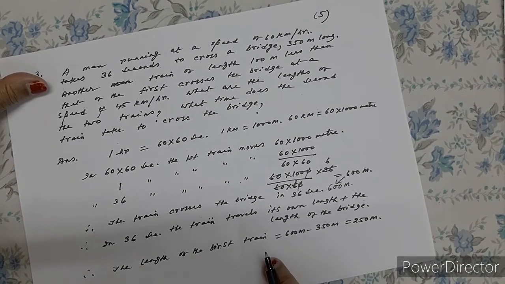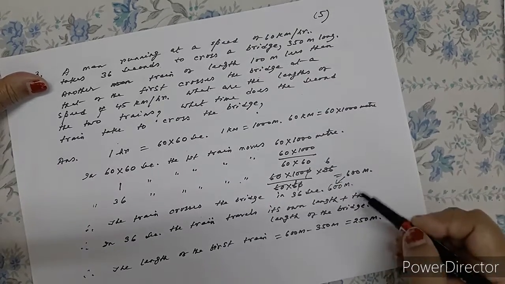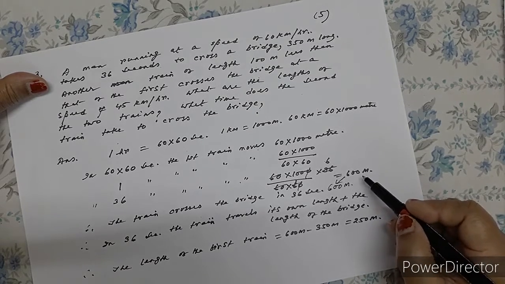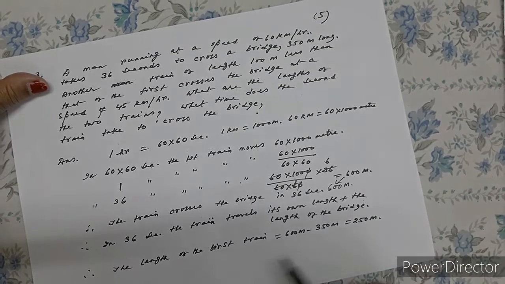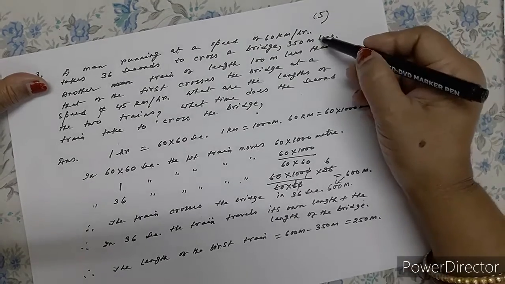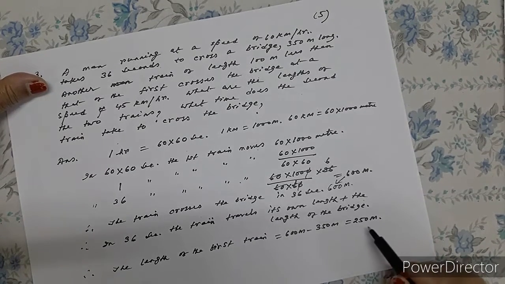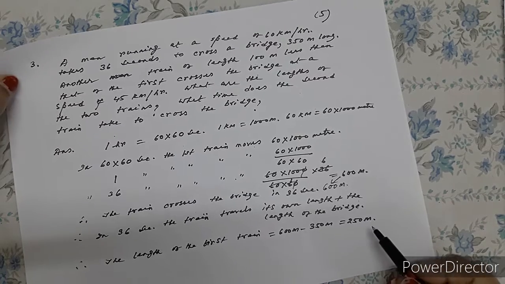The length of the first train, how much? The length of the bridge, how much? It has already been given, 350 meter. So obviously the train's own length plus the length of the bridge, adding, is 600 meter. Then the length of the first train is 600 meter minus 350 meter, if you subtract the length of the bridge, then we get the length of the train. So the length of the train is 250 meter. Got it?